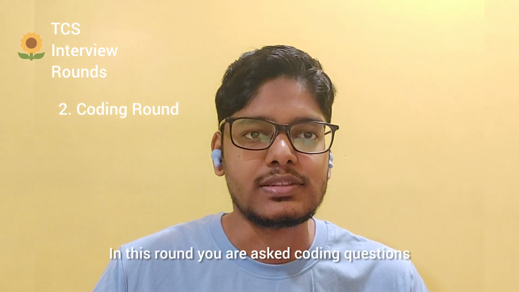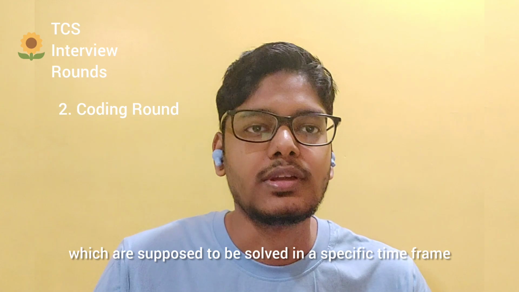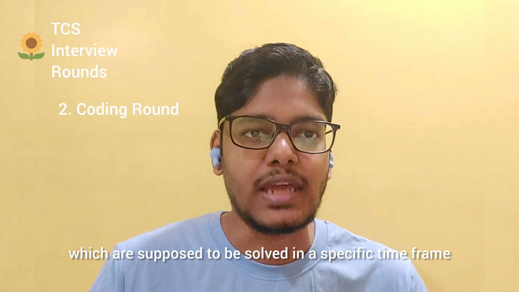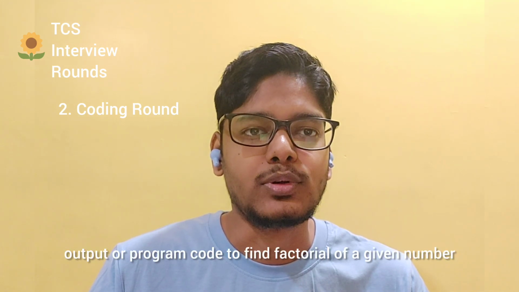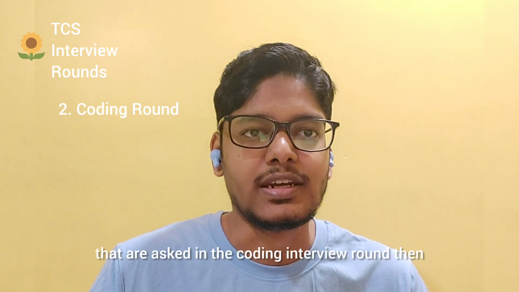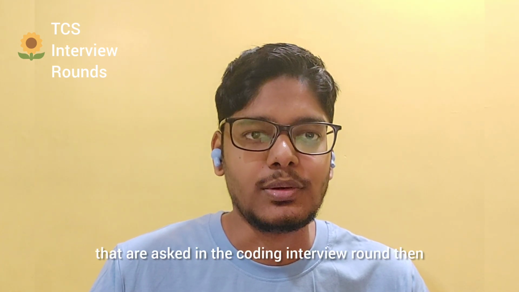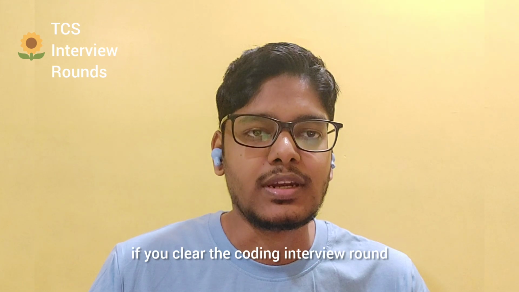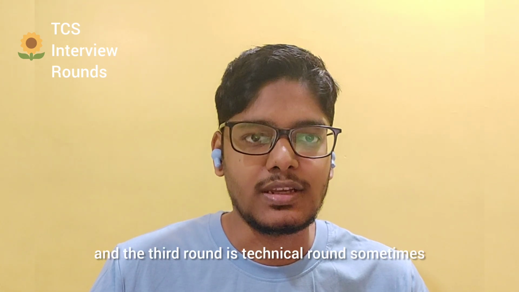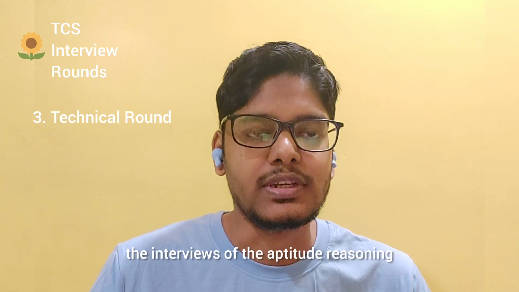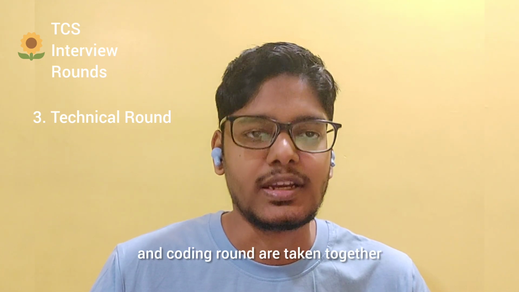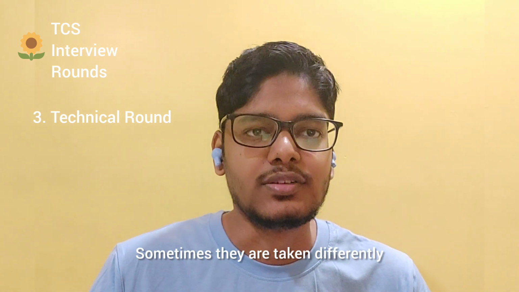The second round is the coding round. In this round you are asked coding questions which are supposed to be solved in a specific time frame. So simple questions like write the output or program code to find factorial of a given number, and similar questions like that are asked in the coding interview round. Sometimes the aptitude reasoning and coding rounds are taken together, sometimes they are taken differently.